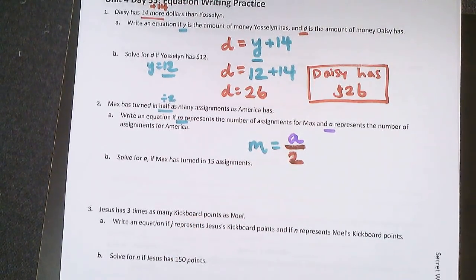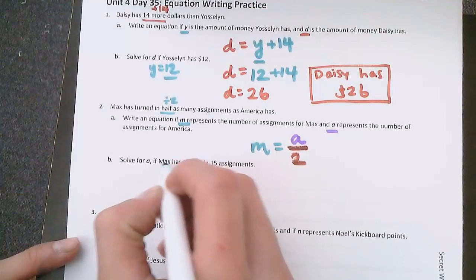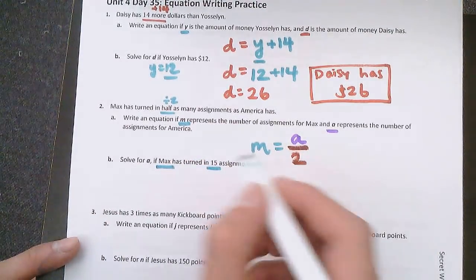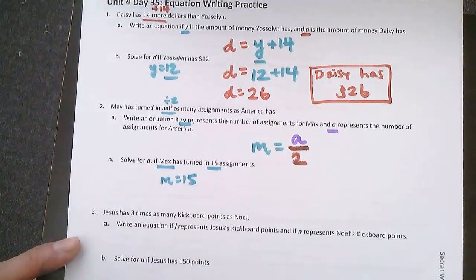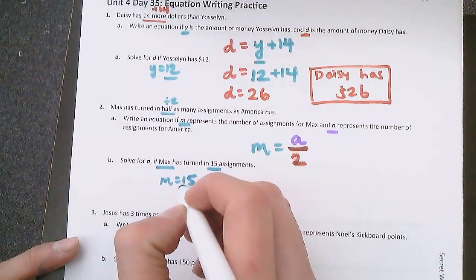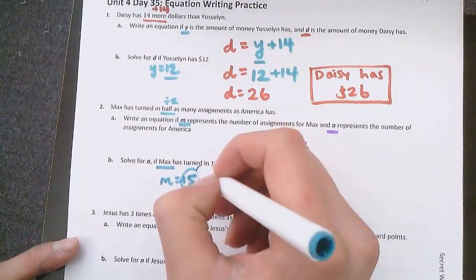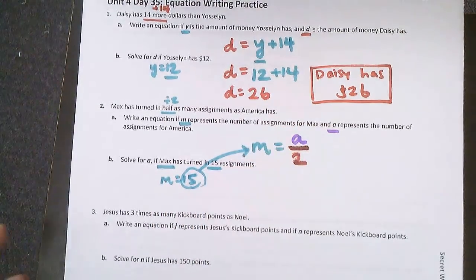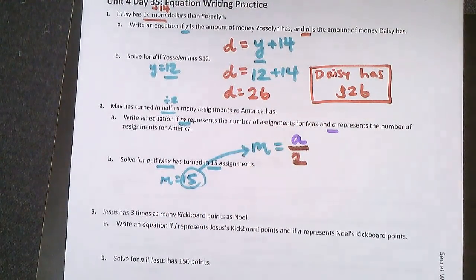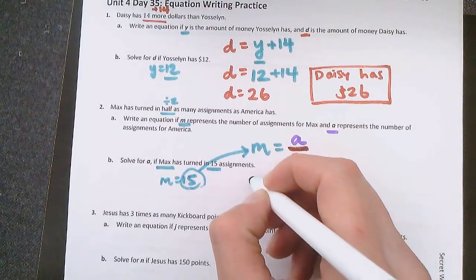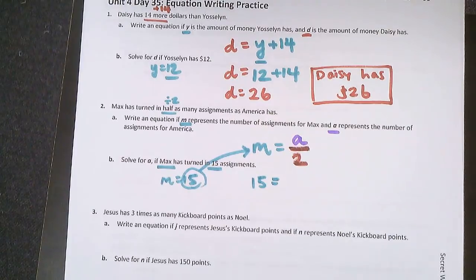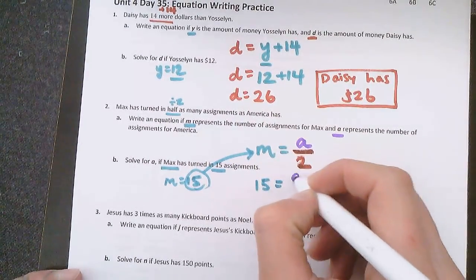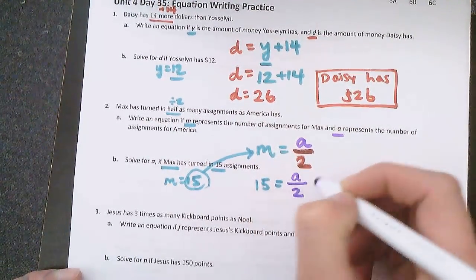And then next, it's asking us to solve for A if Max has turned in 15 assignments. So it's telling us that Max has turned in 15 assignments, which is M. So we know that M for Max is equal to 15. What we can do then is take this 15 and put it in for this M. Substitute it in, so we know that 15 is equal to whatever America has, but split in half, divided by 2.